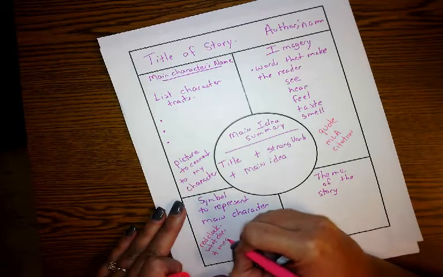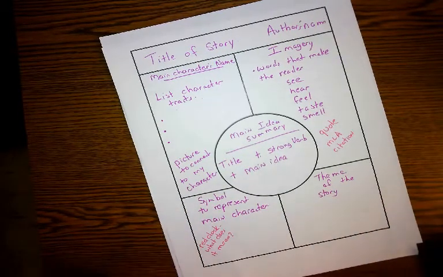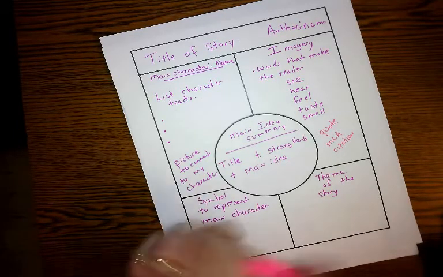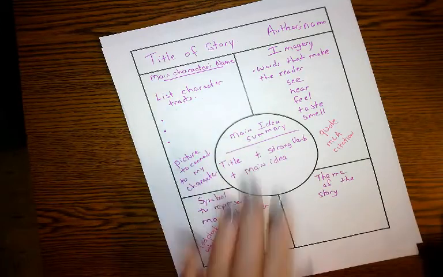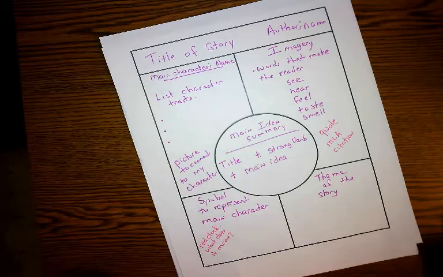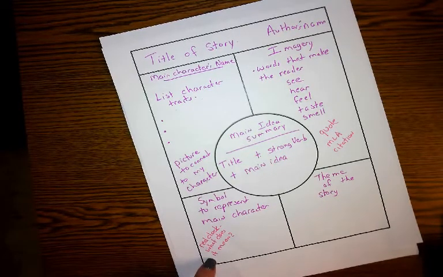Okay? See, that's the problem. A symbol is not just, oh, Miss Ross has gray nails. That's her symbol. But what does the gray nails mean? See, that's what you got to do. Whatever you pick, you have to think about what that symbol means.